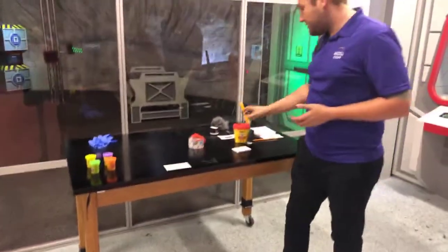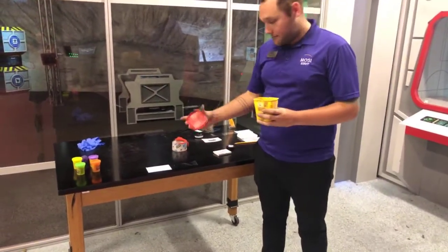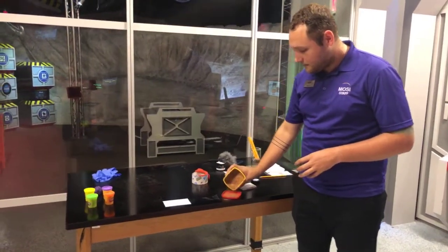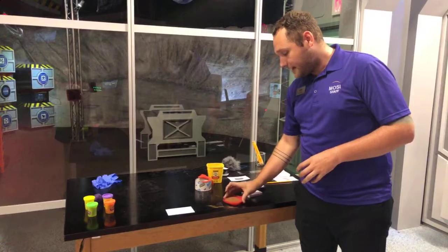So the next part we're going to do is we need to get some cocoa powder. So what I like to do is just pour a little bit out onto the lid.